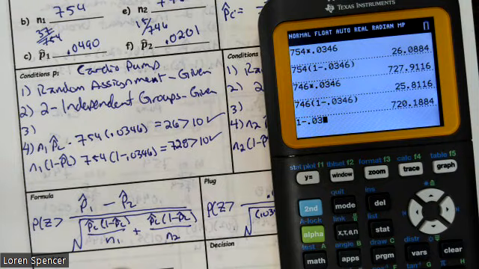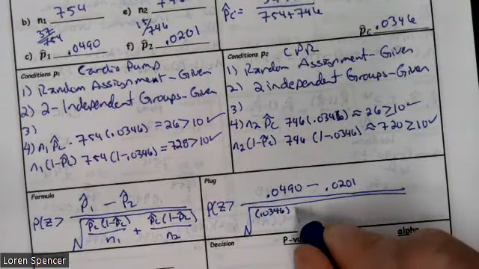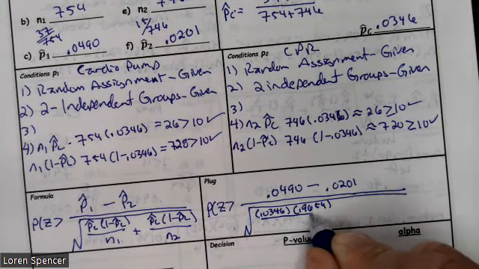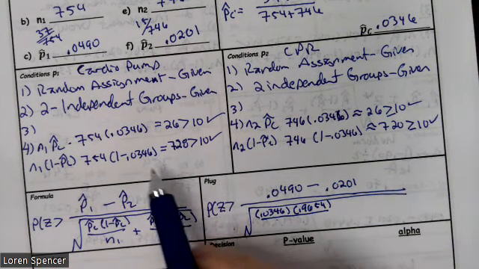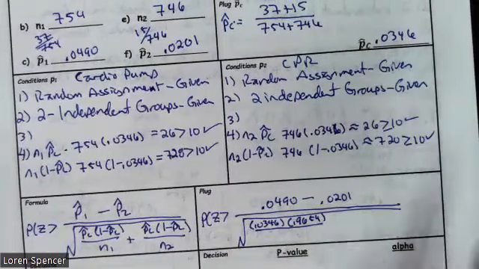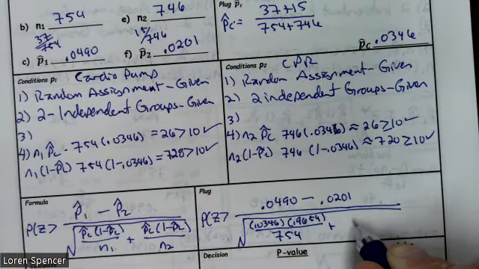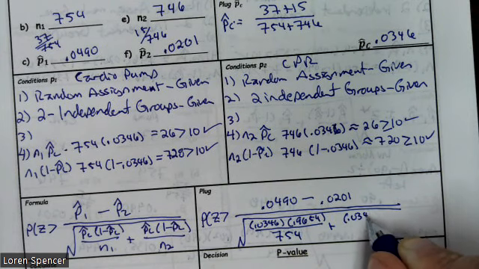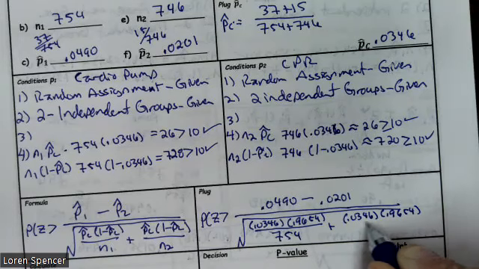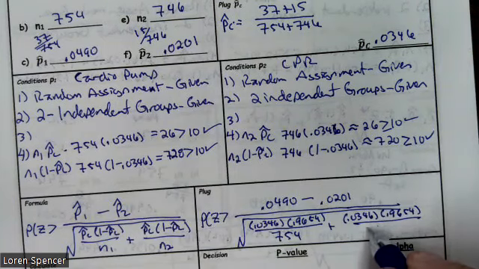Let's subtract that from 1. 1 minus 0.0346 is 0.9654. Over the sample size, the first one, 754, plus 0.0346 times 0.9654 over the second one, 746.